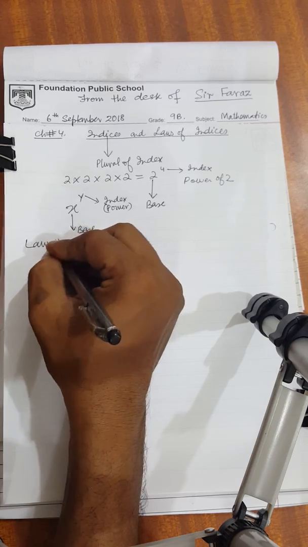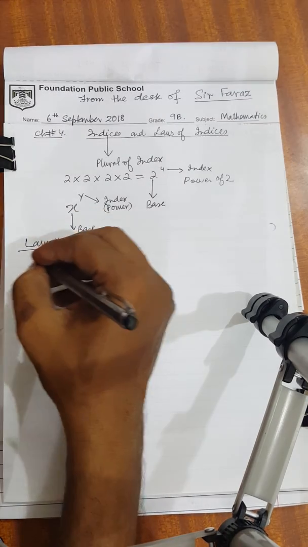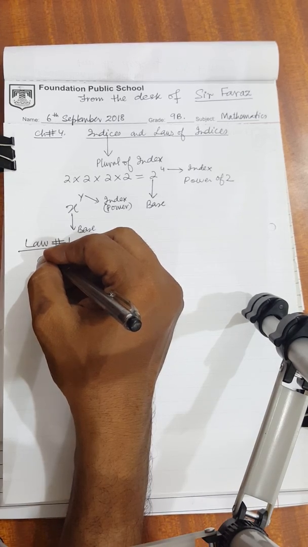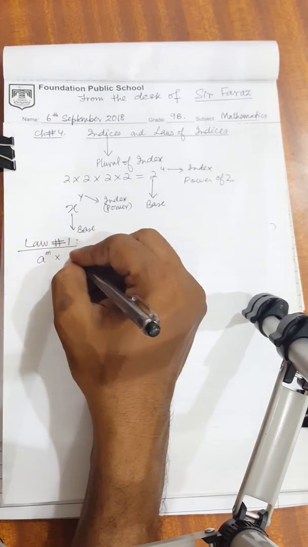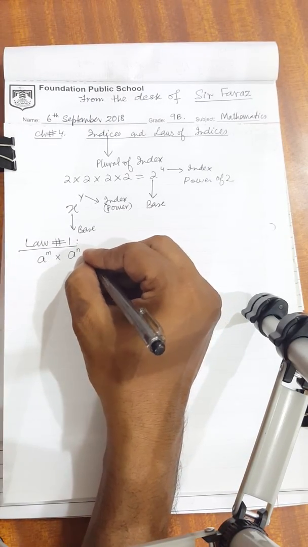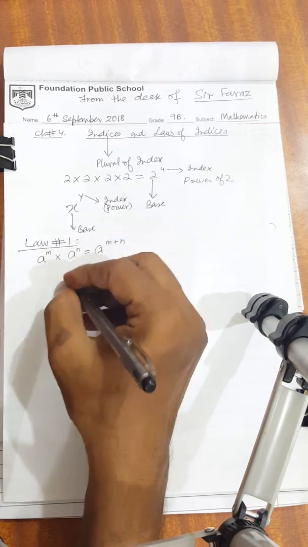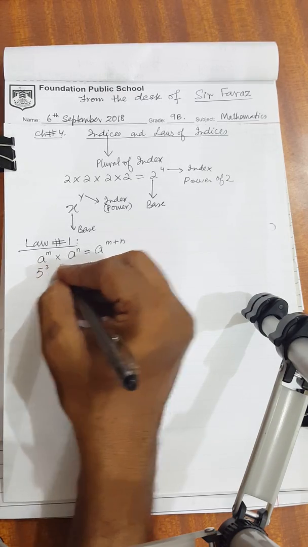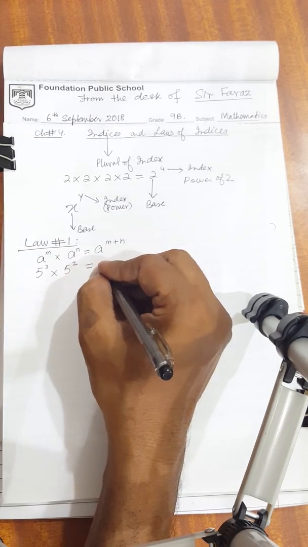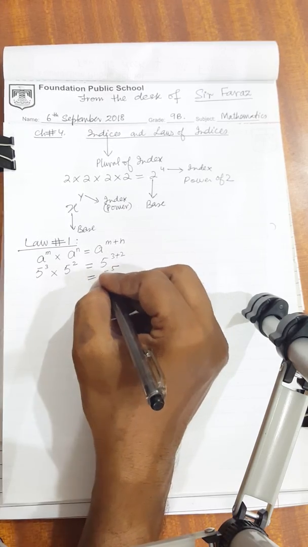Now let's quickly go through the laws of indices. Law number 1 is about multiplication. Whenever we multiply numbers having the same base, like a to the power m multiplied by a to the power n, both the bases are a. So as a result, we add up their powers, m plus n. Consider another example: 5 to the power 3 multiplied by 5 raised to the power 2. As a result, we add up their powers, 3 plus 2, that is equal to 5 to the power 5.